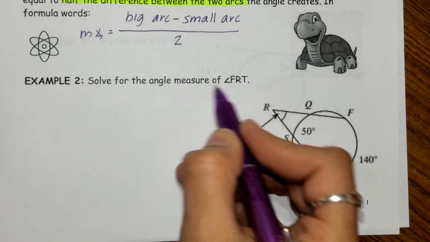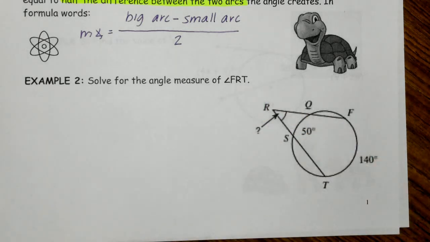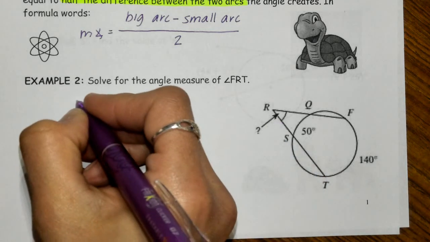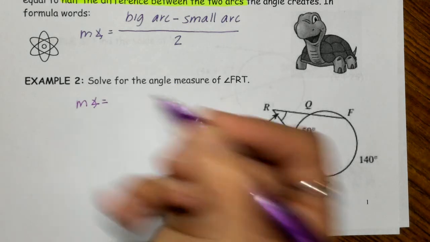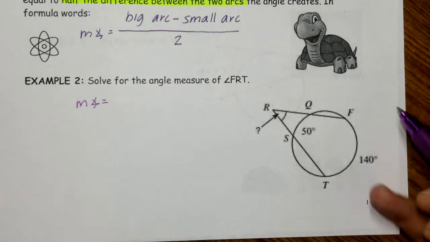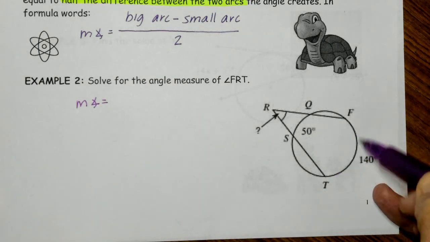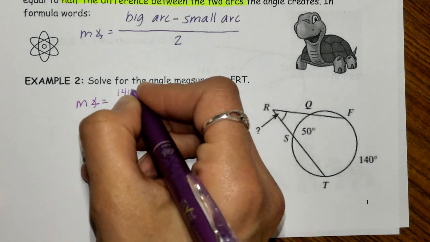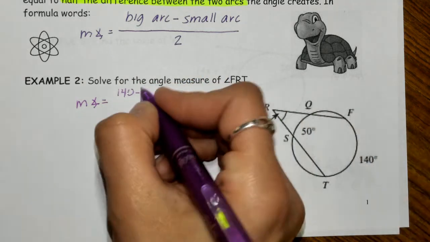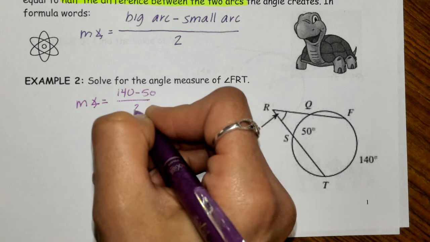We're going to solve for the measurement of angle FRT. Right here, we have the measurement of the angle that we don't know. We're going to take our big arc, which is, well, between 50 and 140, pretty easy to see which one's the big arc, that 140. We're going to subtract the small arc, 50, and divide by 2.